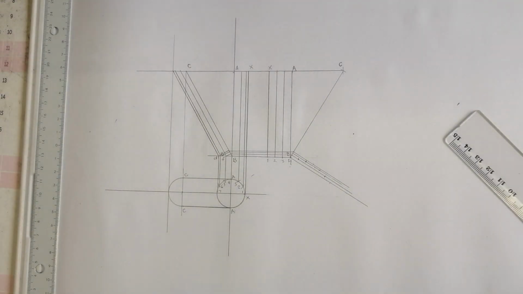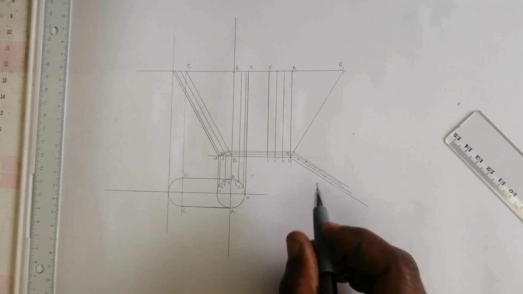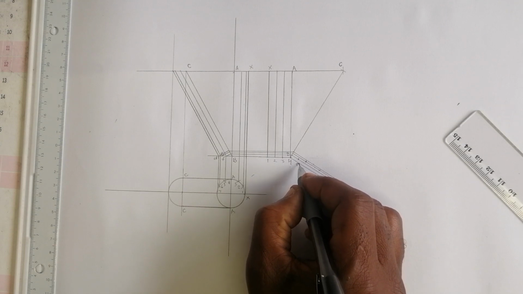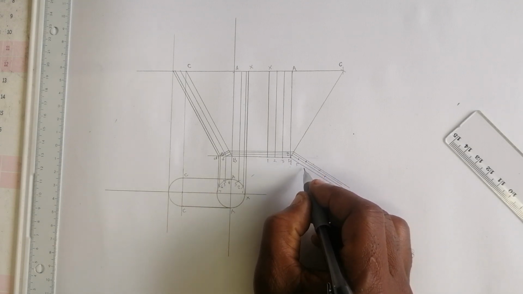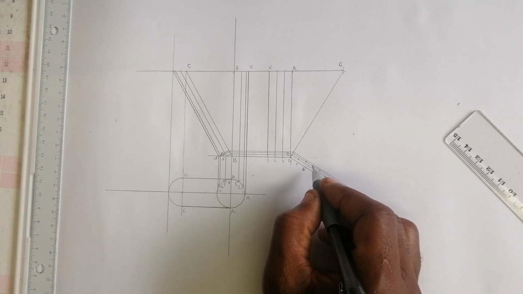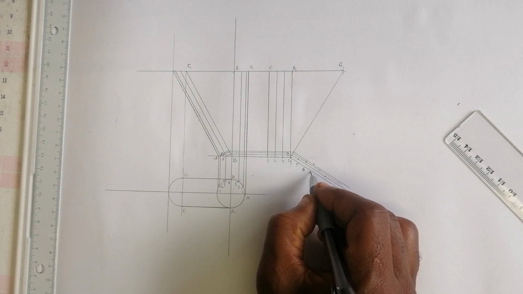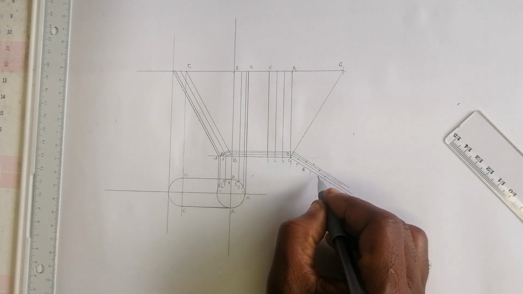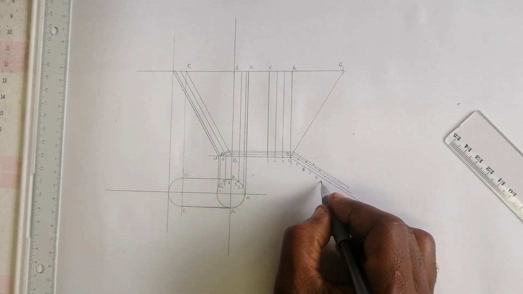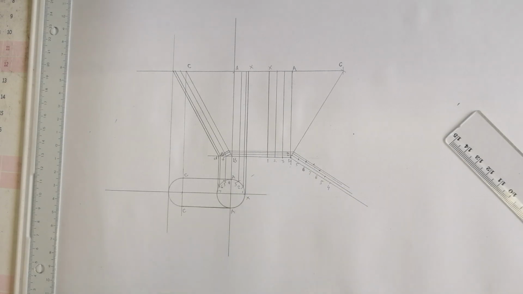So what we have here: this is 5, that is 6, here is 6, I don't want to write on the line, then here is our 7, then there is 6, here is 5, then we have again 4.